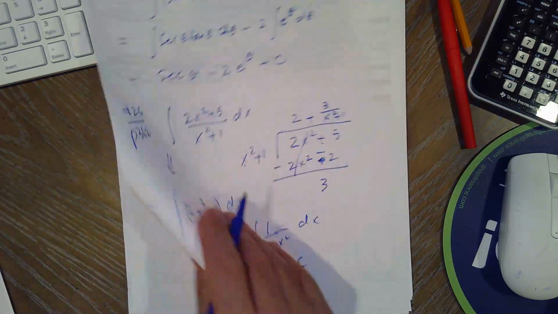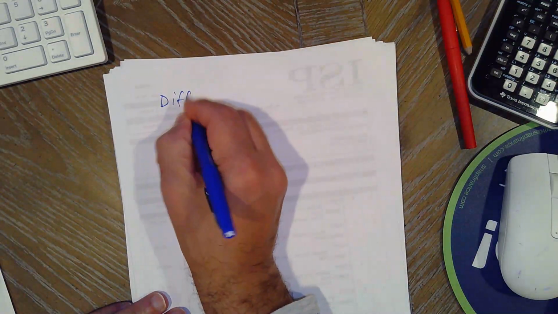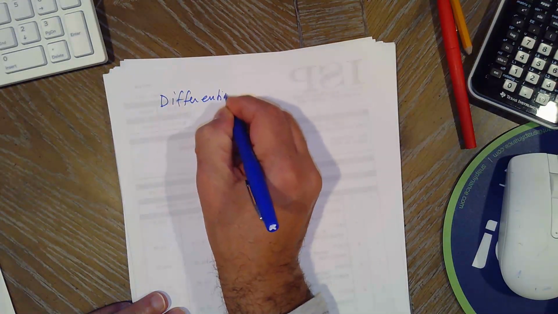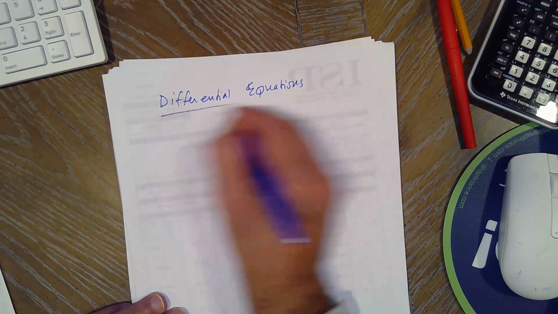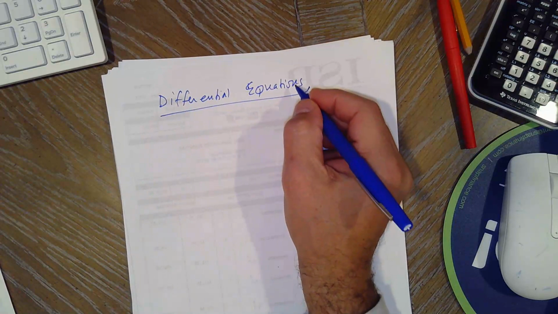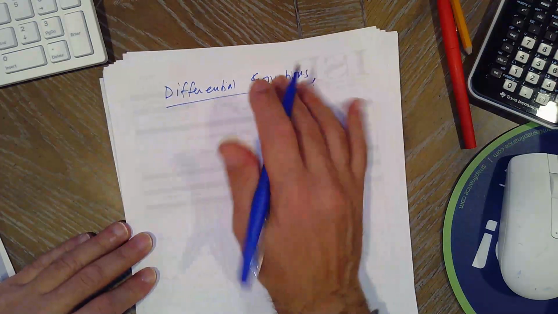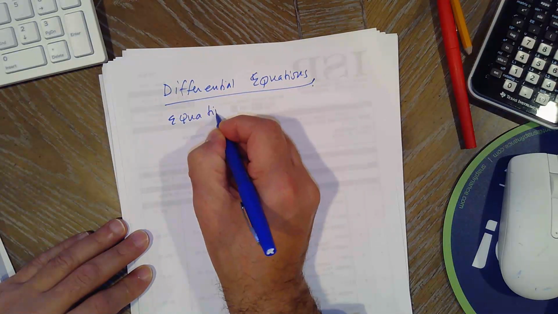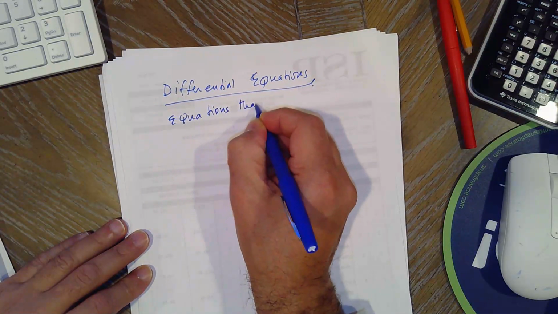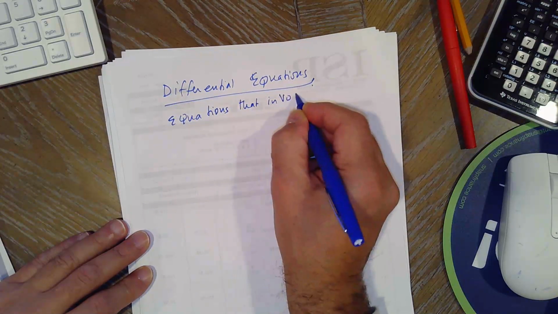Okay. So next, in this same section, section 4.9, we're going to do a little bit about differential equations. Of course, we can't do a lot. If you want to do differential equations in depth, you can take a lot of classes. So what are those differential equations? They're equations that involve derivatives.